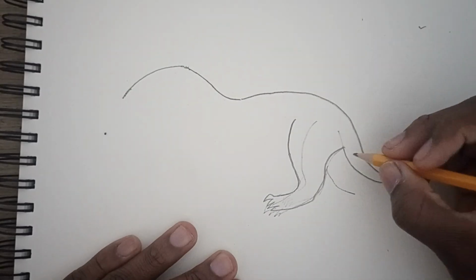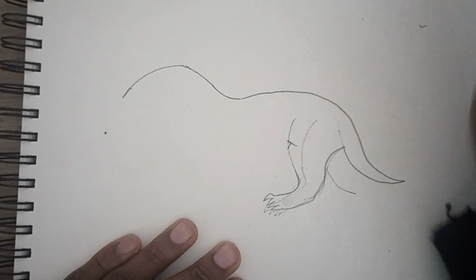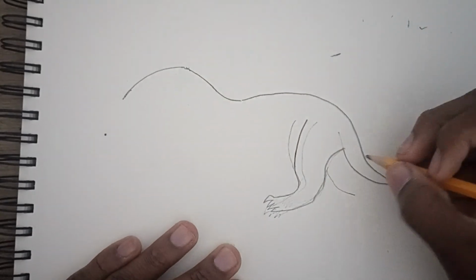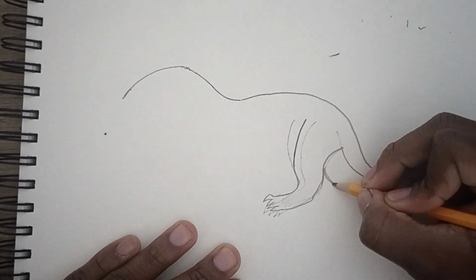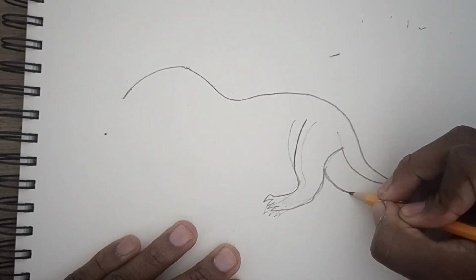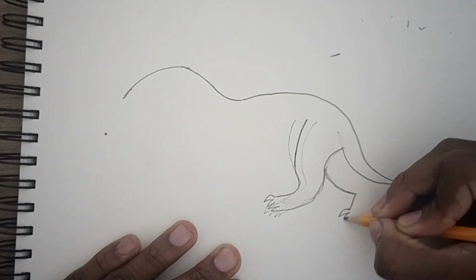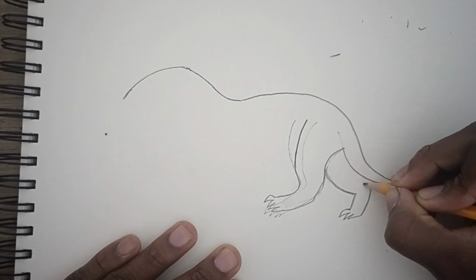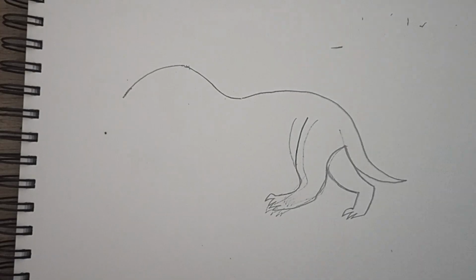Yeah, that's better. I guess I can make the legs shorter a bit. Something like this. And I'm going to draw the back leg like this. Yep, that's better. I finally got it right.